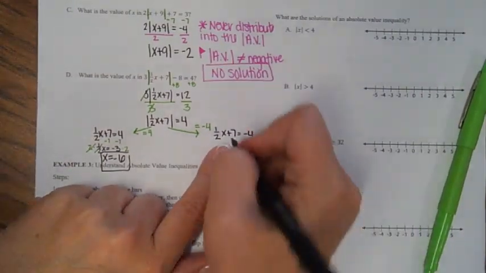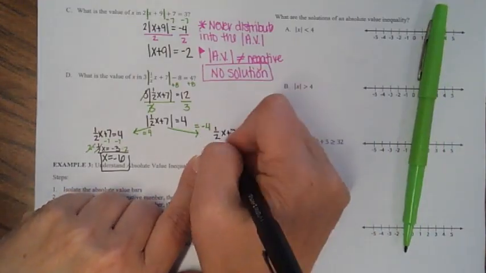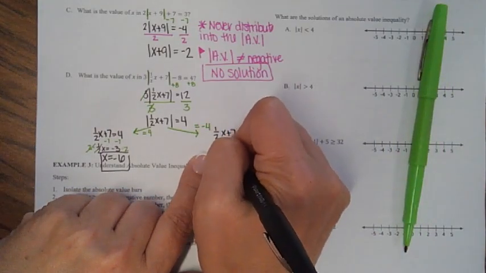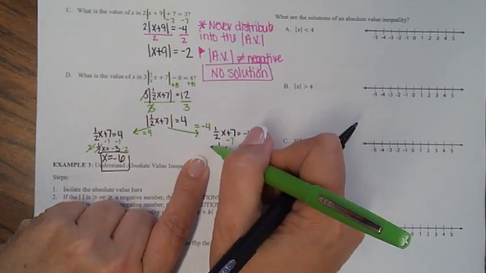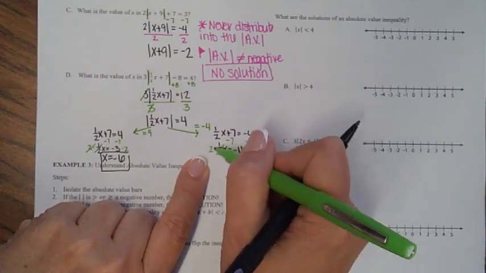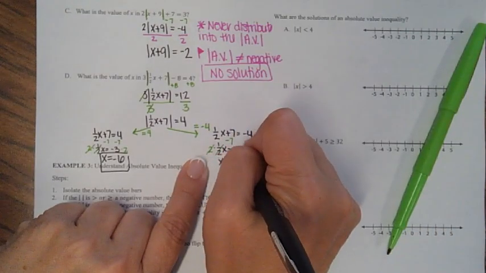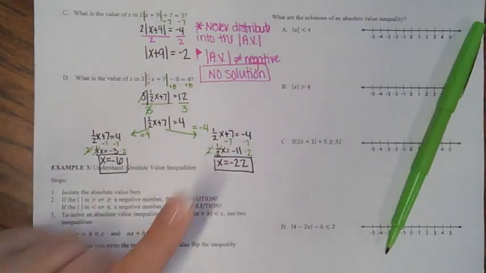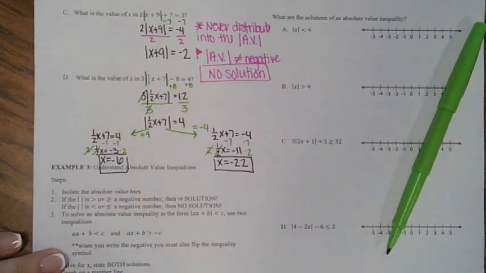On the other side, same thing. I'm going to subtract 7. I end up with 1/2 x equals negative 11. And then to get rid of this 1/2, I multiply both sides by 2, and x equals negative 22. All right, those are our absolute value equations because they had an equal sign.